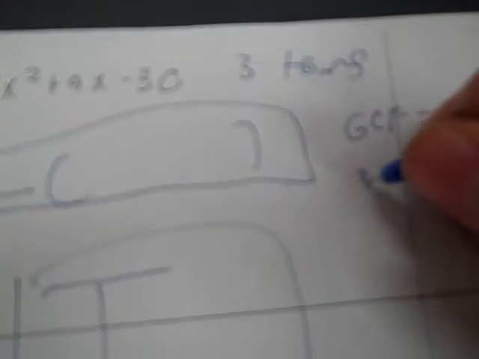Okay, next. Now you're dealing with 3 terms. GCF, and then we're going to see if we can use our T. GCF, you got a negative in front? No. Do you have x on everything? No, 30 doesn't have an x. 3 would be your smallest, so 1 and 3. 3 divided by 2 is a decimal.